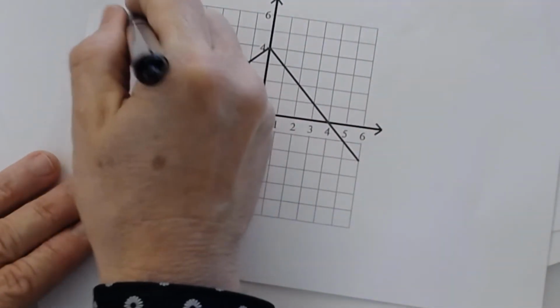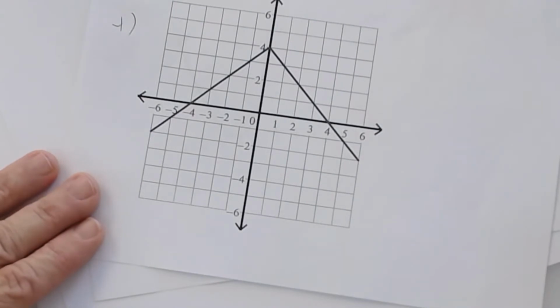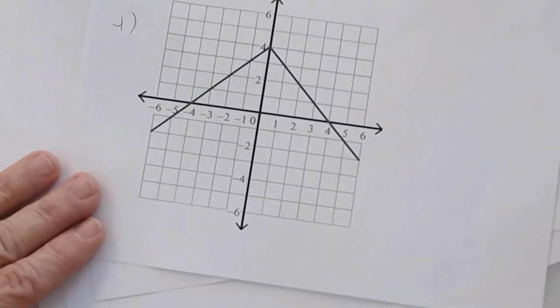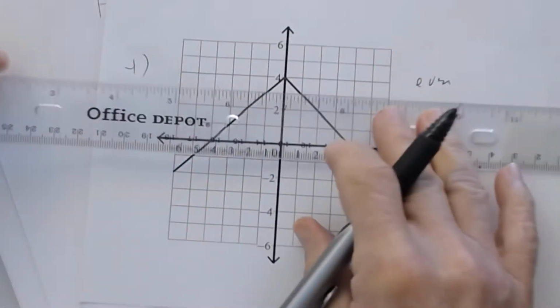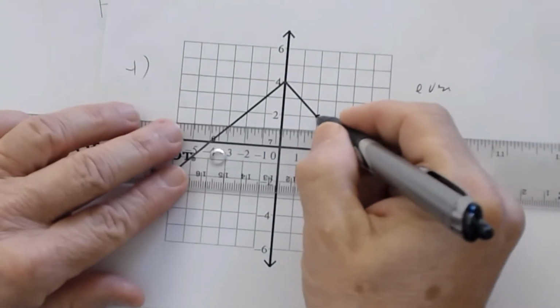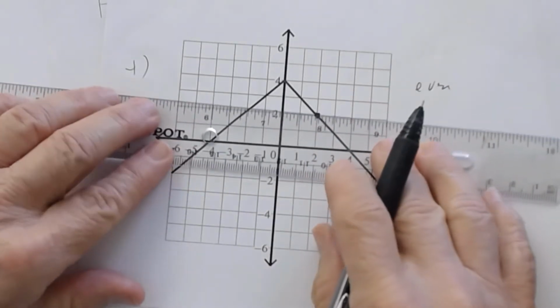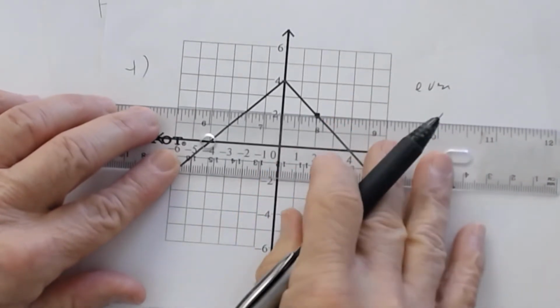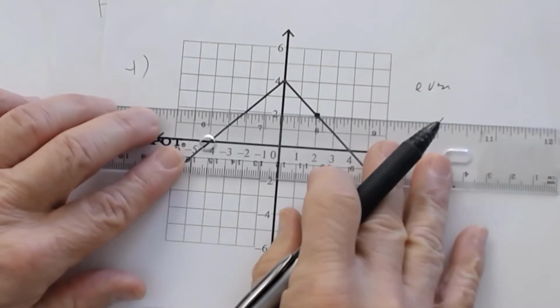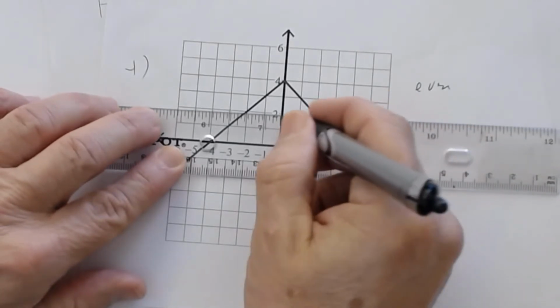Is number 4 even, odd, or neither? Even. Y'all can easily see an even function, so that's even. Because look, if I take this point here, right here, take the ruler, make it go horizontal through the y-axis. Is this distance right here?